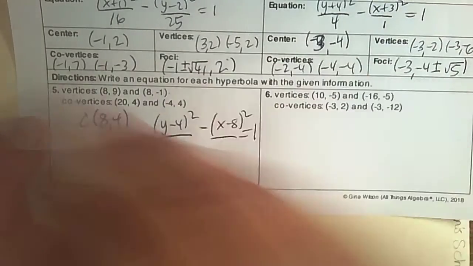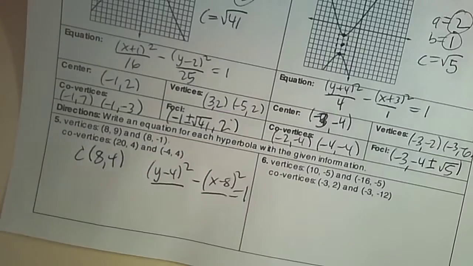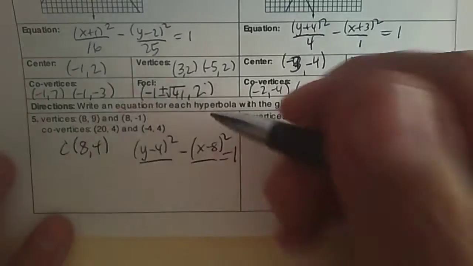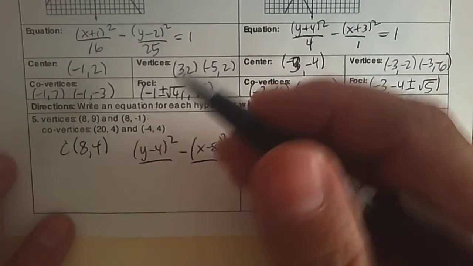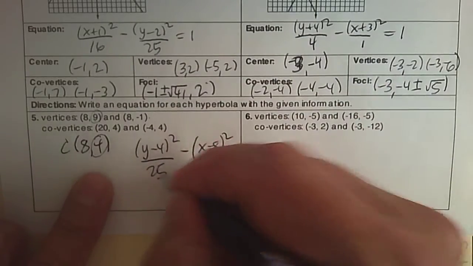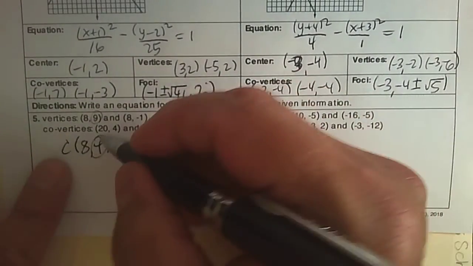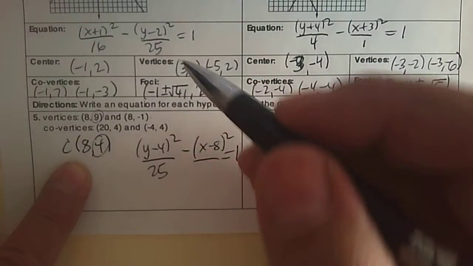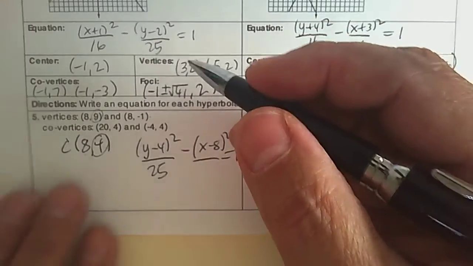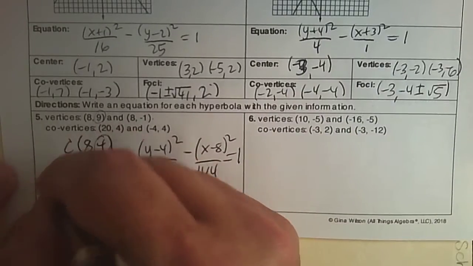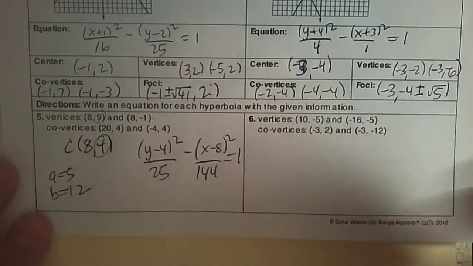The distance from the y coordinate to the y coordinate is 5. That's 25. When I look at the co-vertices, the distance from the x to the x, well, that's 12. And if you square it, that's 144. So your A was 5 in this case, and your B in this case was 12.